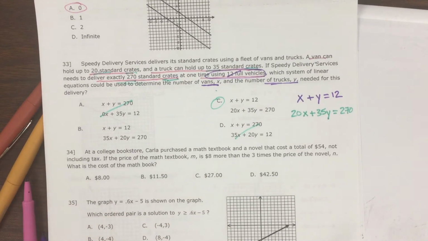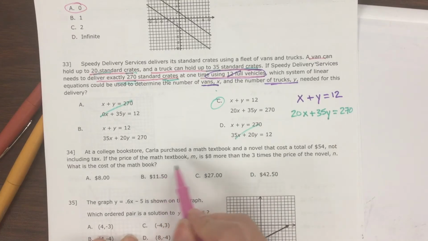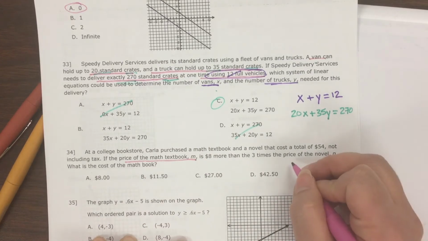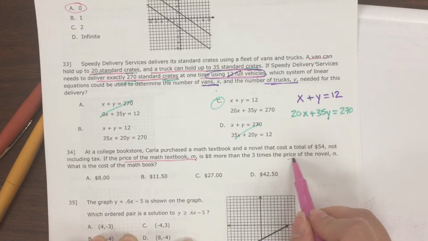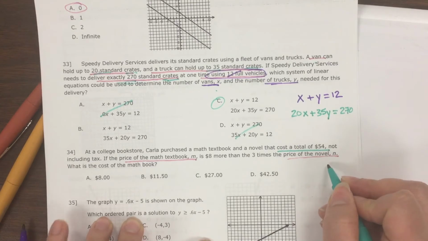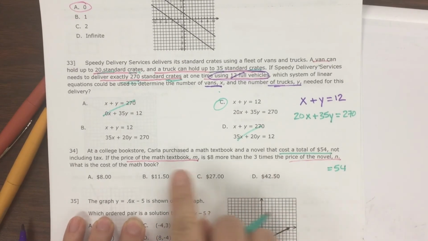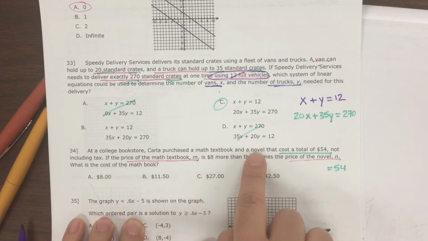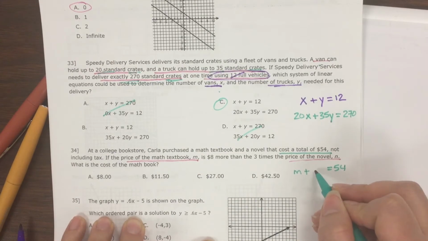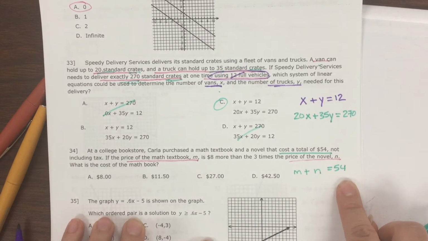Okay, so here we need to write a system and then solve, and it's telling us our variables. It tells us the price of the math textbook M, so M is representing the cost for the math book, and then the price of the novel is being represented by the variable N. The other thing I want to do now is see if I can find any totals, and I see here I have a total of $54. So that means I have an equals 54. It says the cost of the textbook and the novel is $54. So my textbook M plus the cost of my novel N is 54.